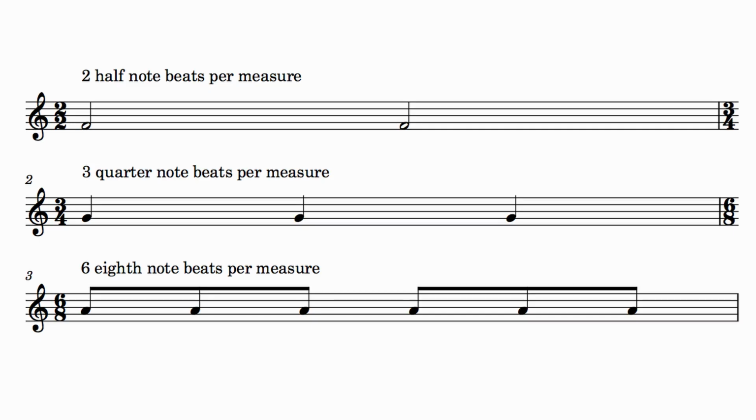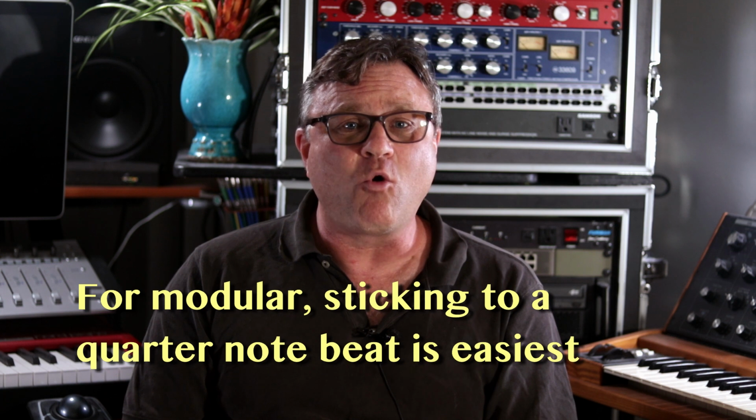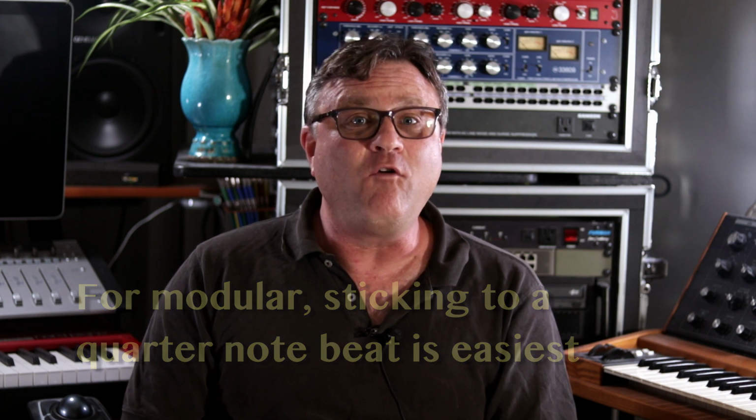To start with, we can actually use numbers in the denominator other than 4. Both 2 and 8 are common, and just like equivalent fractions, 3/4 and 6/8 have the same duration. However, they have a different feel, which we will touch on in a moment when we discuss accent patterns. When the denominator is 2, a half note represents the beat, and when the denominator is 8, the beat stands for an eighth note. But again, for modular systems, I think that focusing on having a quarter note represent a beat, thus having 4 as the denominator, is fine for most purposes.